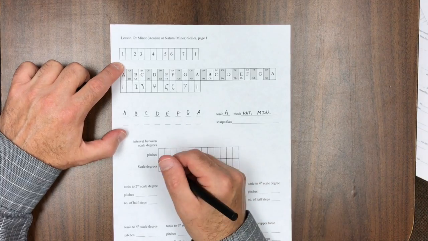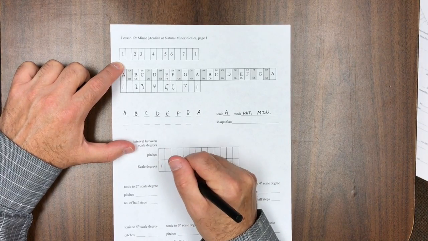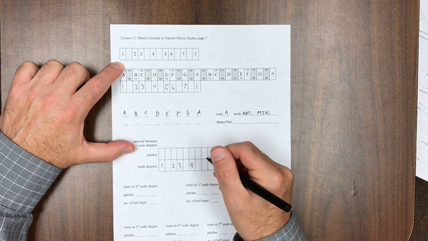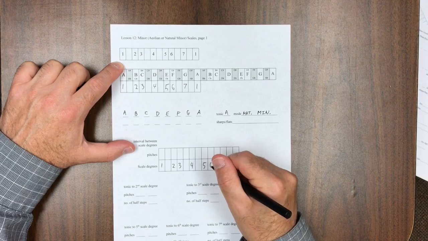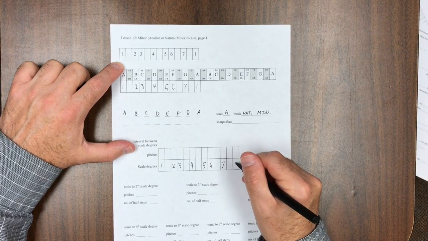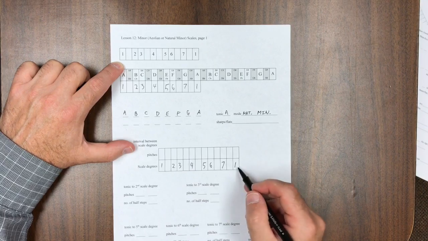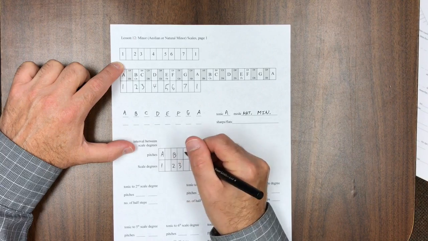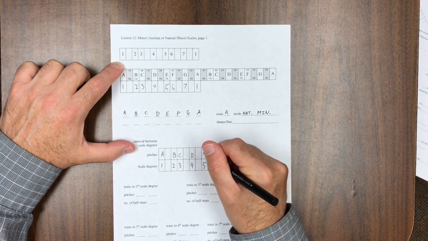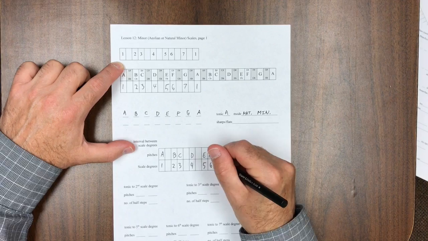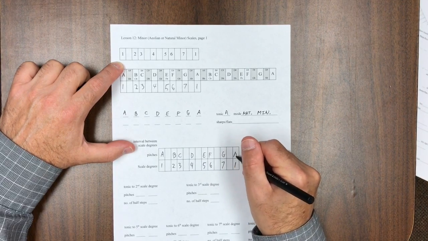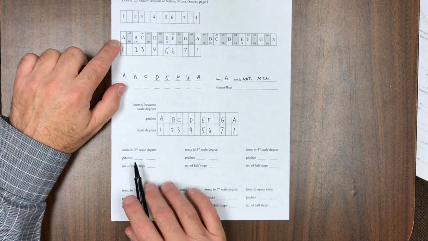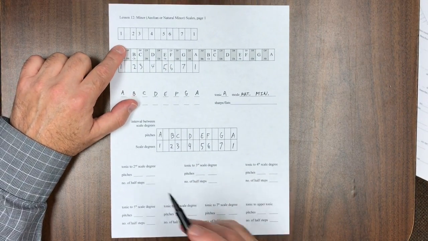And then we'll copy that again here, the scale degrees, 1, whole step up to 2, half step up to 3, whole step up to 4, whole step up to 5, half step up to 6, whole step up to 7, and then another whole step up to the higher one here. The pitches A, B, C, D, E, F, G, A. And then fill this out here.